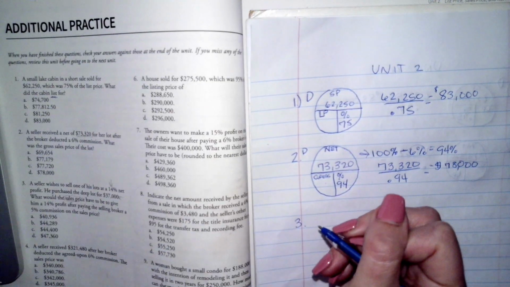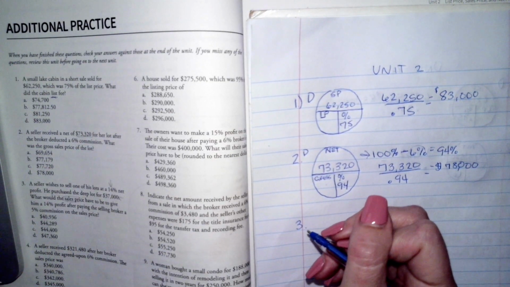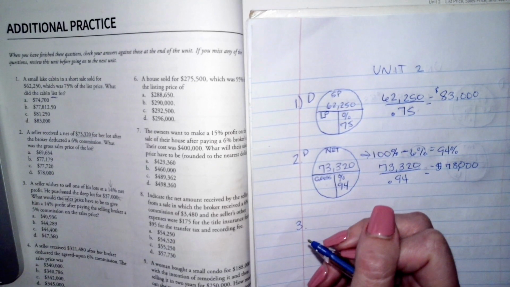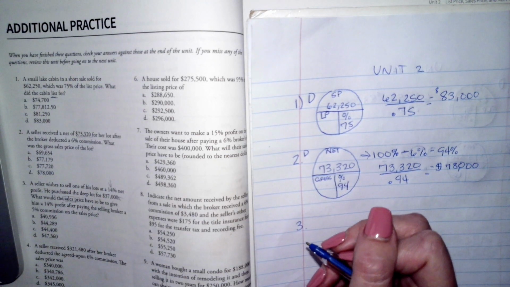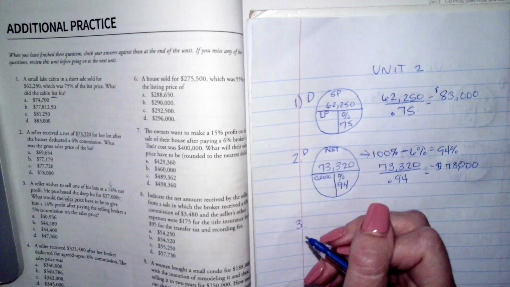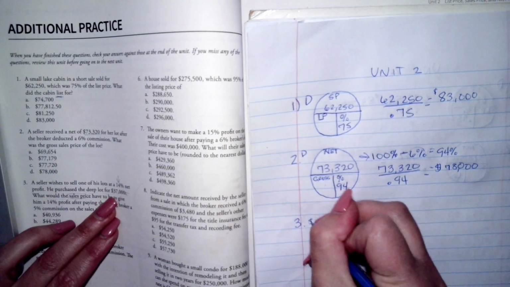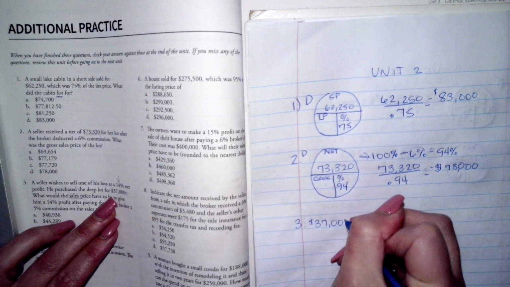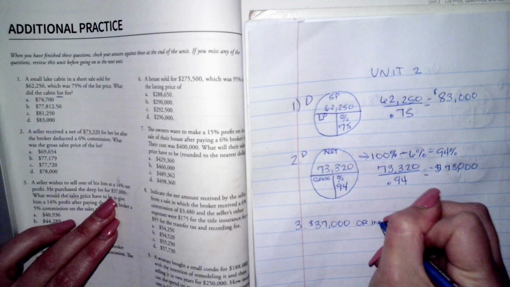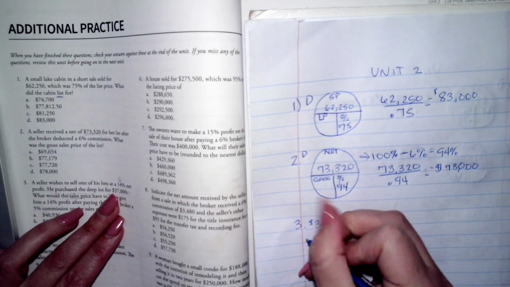Number 3 says the seller wishes to sell one of his lots at 14% net profit. He purchased the lot for $37,000. What would the sales price have to be to give him a 14% profit after paying the selling broker a 5% commission on the sales price? So we know that his original investment was $37,000. This was his original investment. He wants to make a 14% profit.